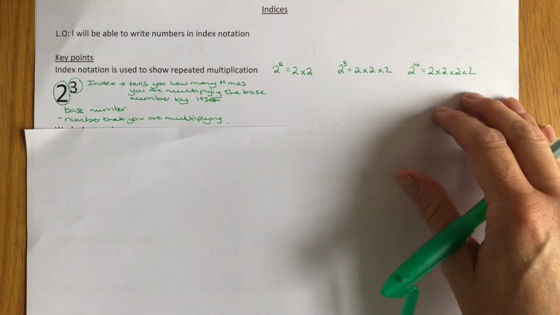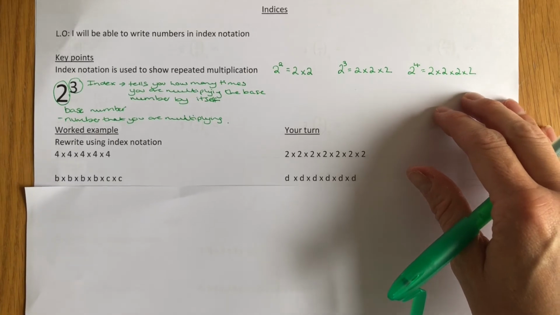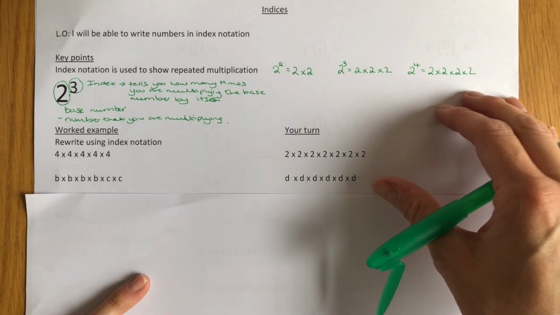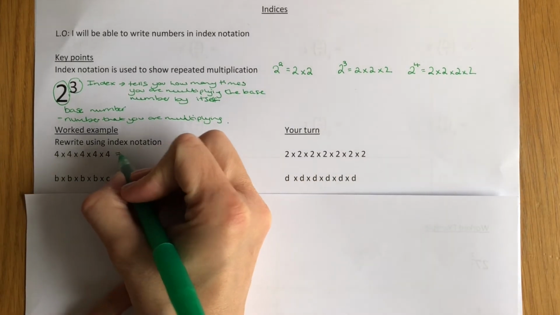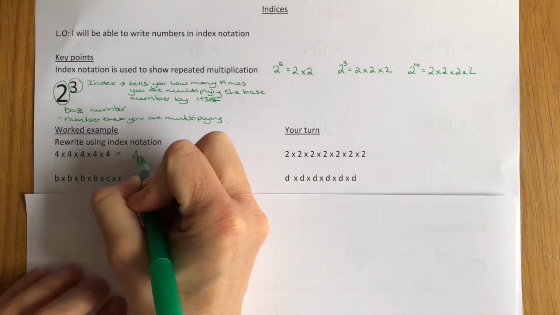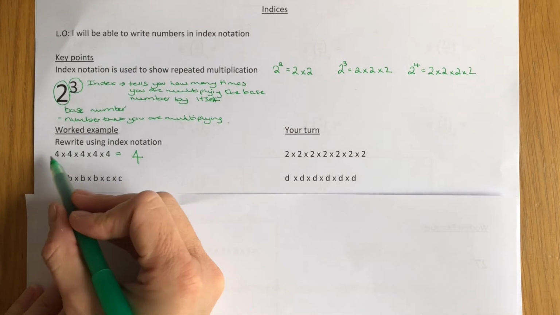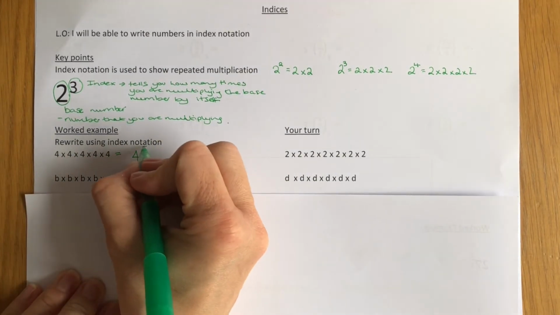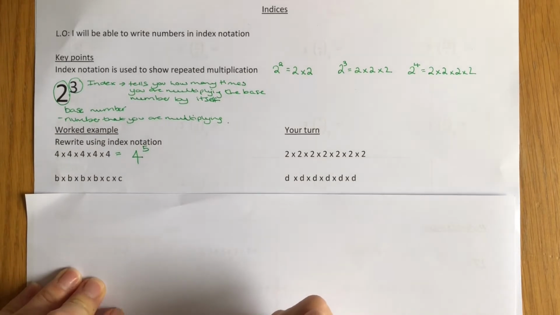Okay, so I've got some questions here, some examples. Rewrite using index notation. So I've got 4 is my base number. And how many times am I timesing it by itself? 1, 2, 3, 4, 5. So we write this as 4 to the power of 5.